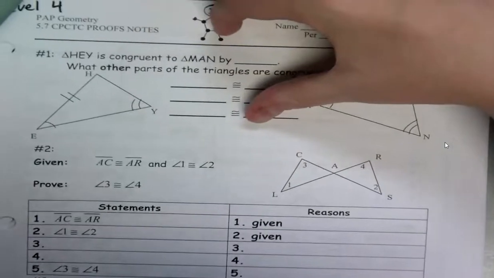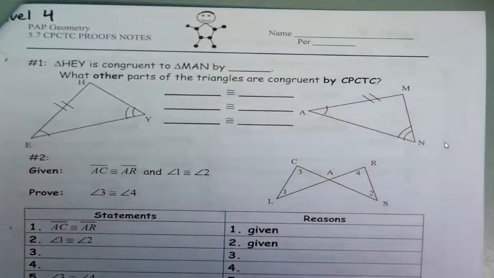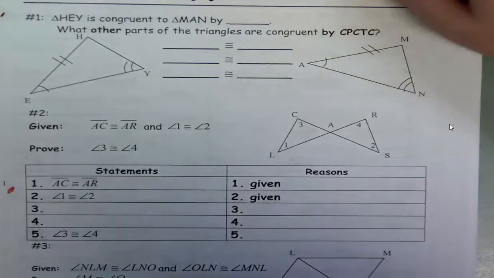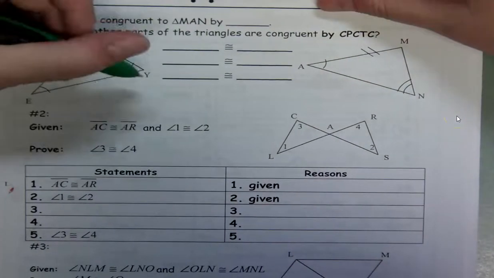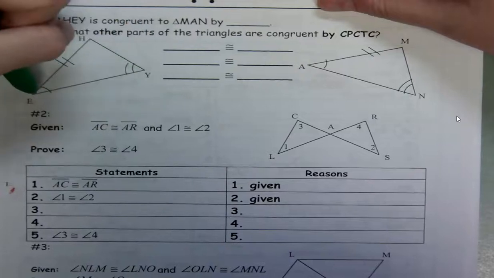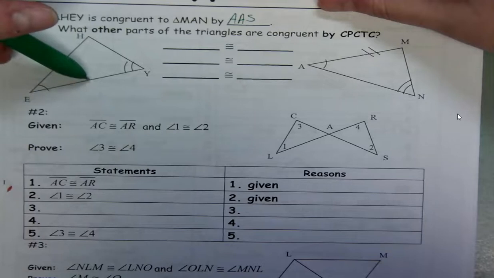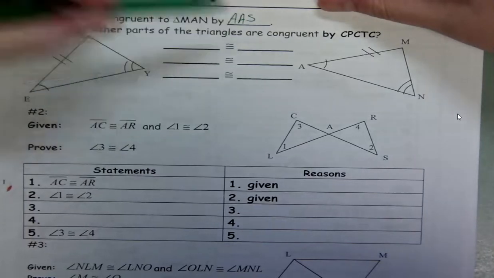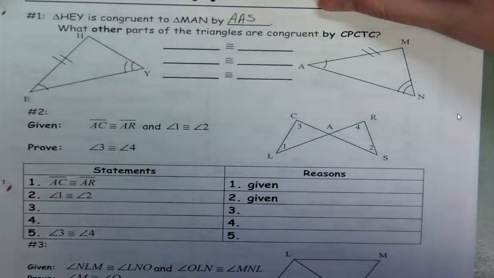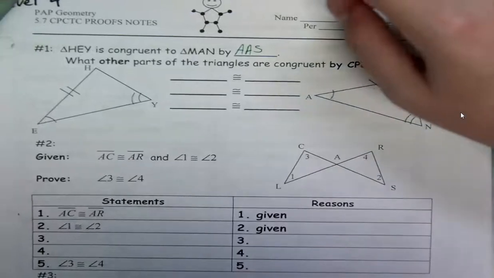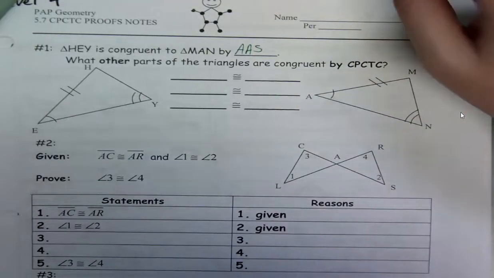Alright, we're moving on to page 13, which is the level 4 notes. And I'm just going to go through this first proof with you. So we know that these two triangles are congruent because of angle and side. The side's not in between the angles, so it has to be angle, angle, side. But then, because we have proved that these two triangles are congruent, we know that all of the other sides and angles are also congruent.